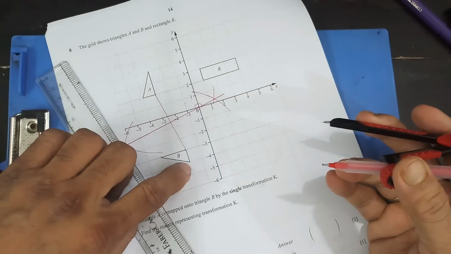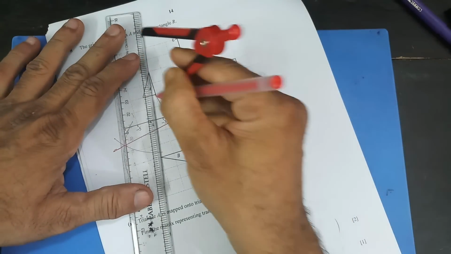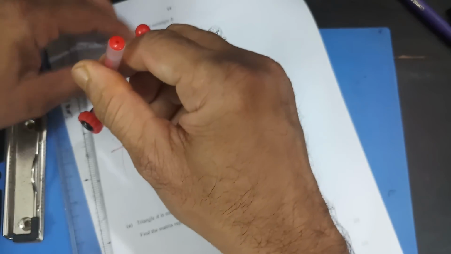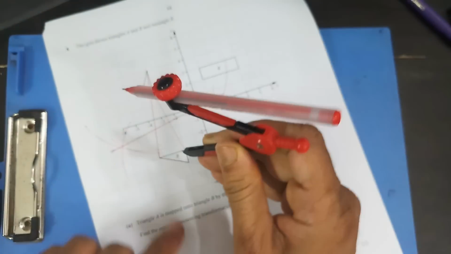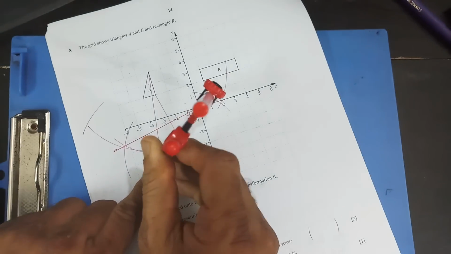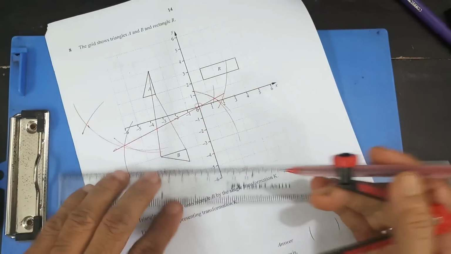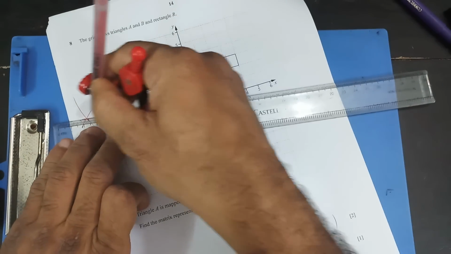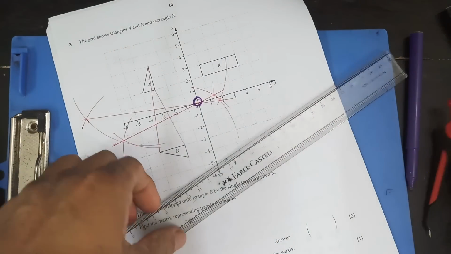Then take another pair. It has to be a corresponding pair, this and this. So if I take these two, then from here take another, somewhere here, and this side, this and this. It didn't intersect, so it's this. Now these two, this and this, you can see that they go through the origin 0 0. So that's my center.